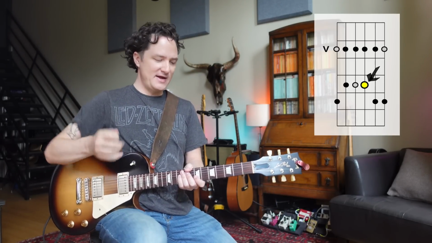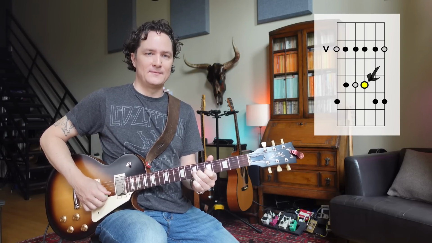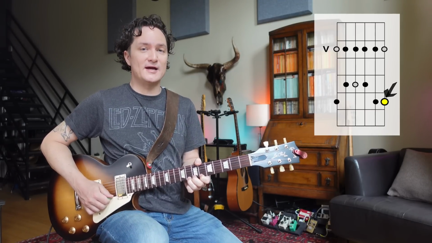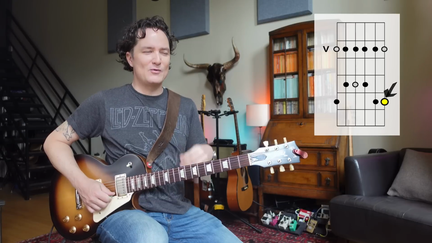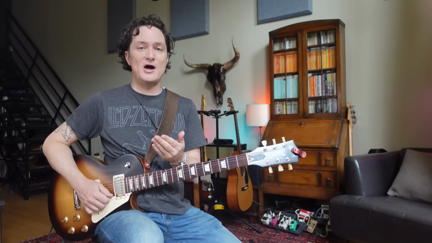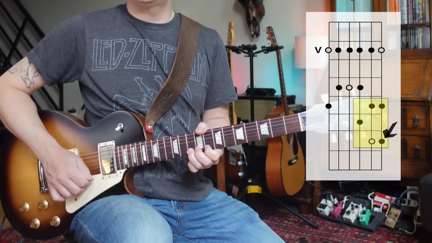We've got a lot of bends now. We've got these ones, whole step, half step. We've got the B string ones, whole step. We've got the high E string one at the 8th fret, whole step. That one works especially well over the 4 chord. And we have the octave up of the first one, whole step or half step.